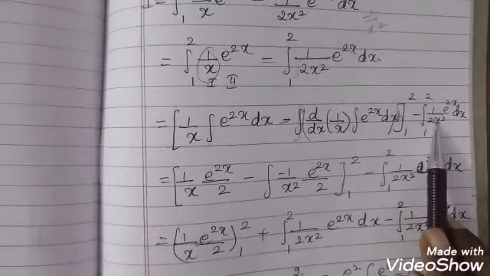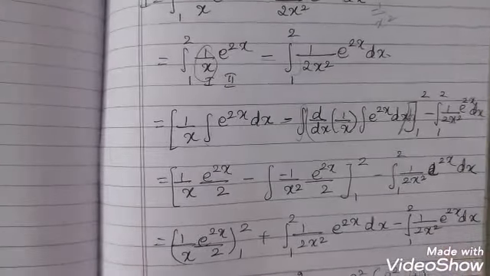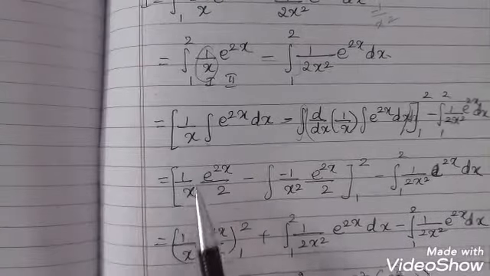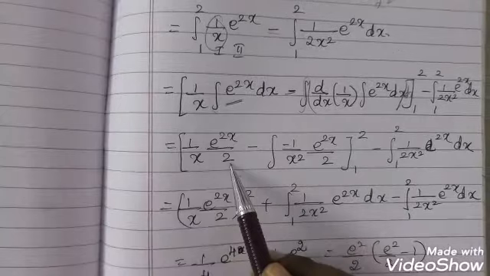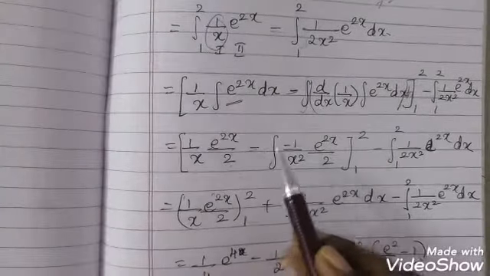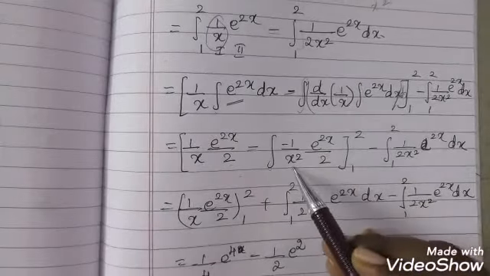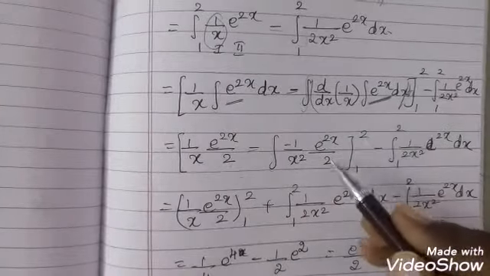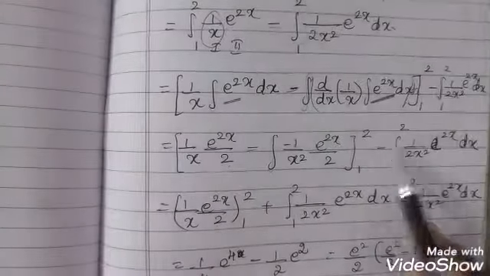I've written it as it is: the integral from 1 to 2 of (1/(2x²)) e^(2x) dx. Now it is equal to (1/x) times the integral of e^(2x), which is e^(2x)/2, minus the integral of d/dx of 1/x, which is -1/x². What is the integral of this? It's e^(2x)/2 over the limit 1 to 2, minus this integrand.